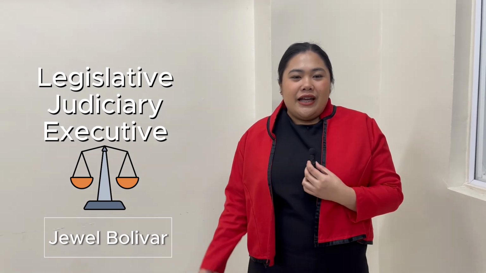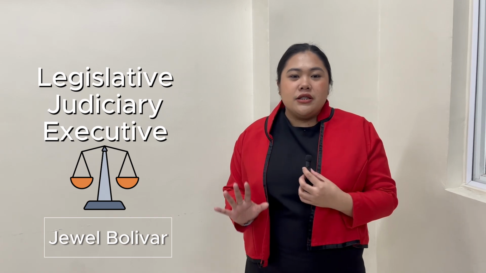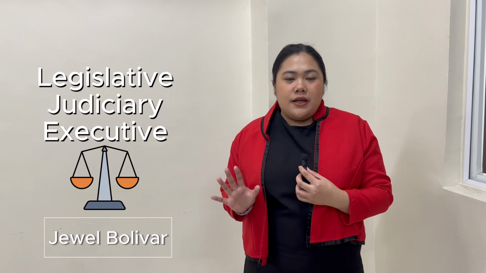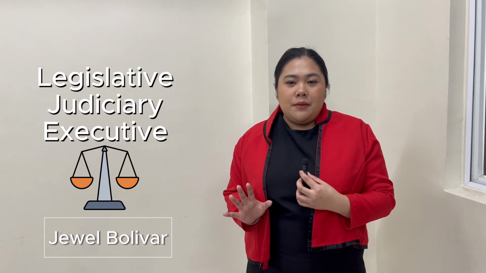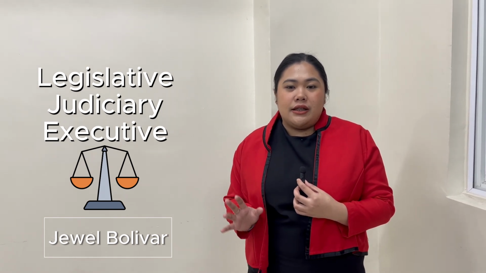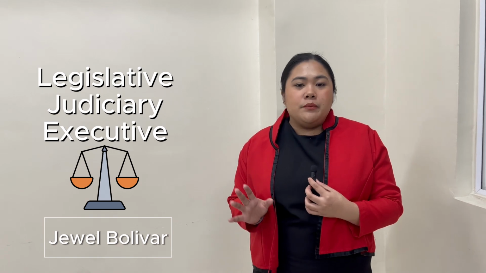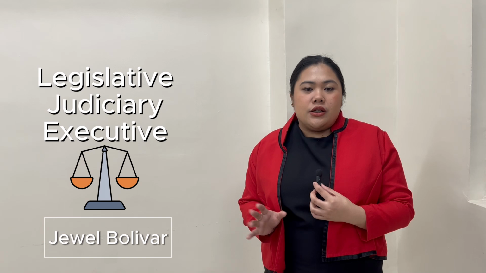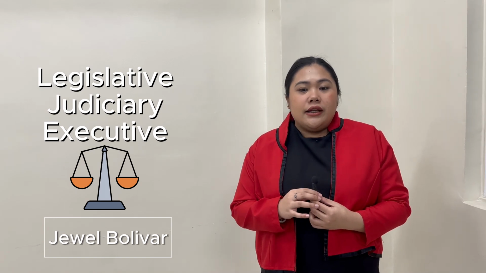Third, the executive branch. This branch implements laws and policies. It is headed by the President, who has a cabinet and various agencies that assist in executing government programs and services. Departments under the executive branch include agencies like the Department of Health, Department of Education, and Department of Finance.